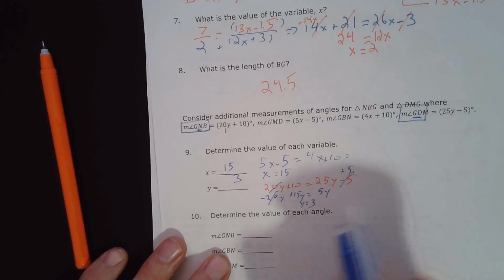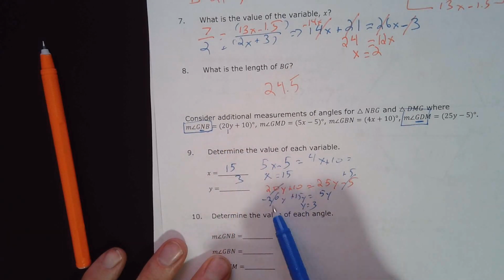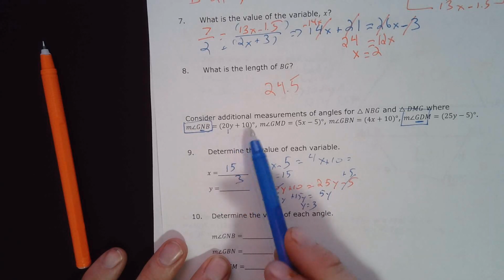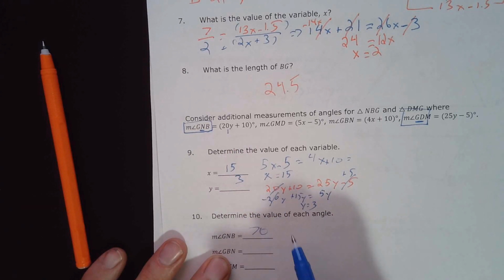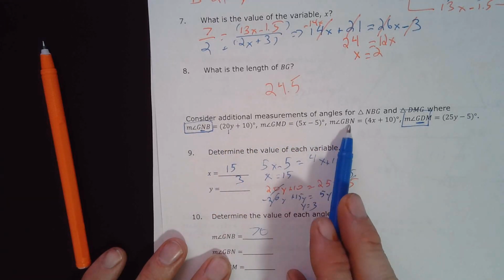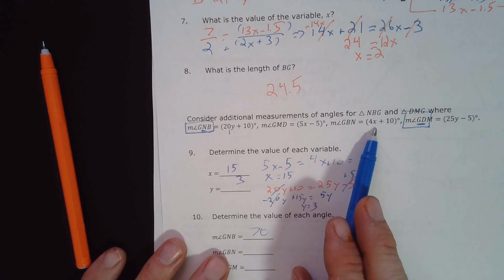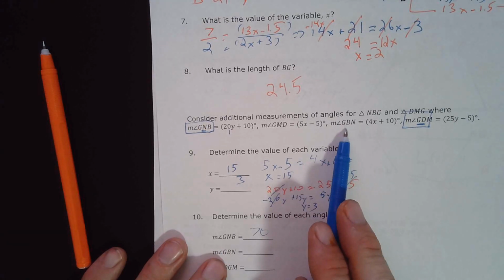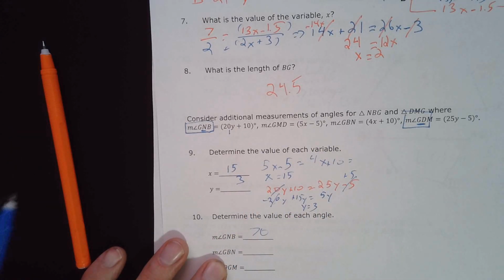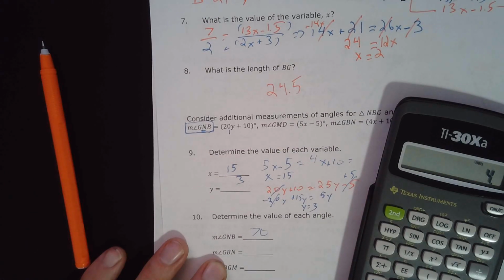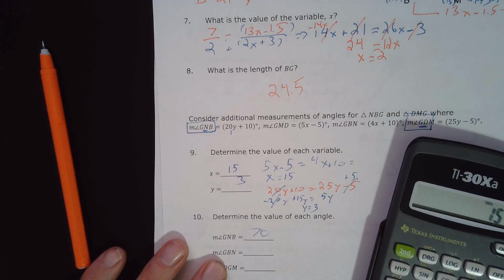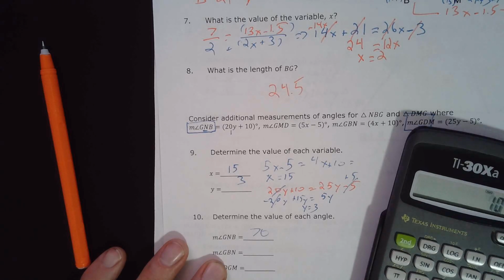Then angle GBN is 4 times X plus 10, so 4 times 15 plus 10, also 70.